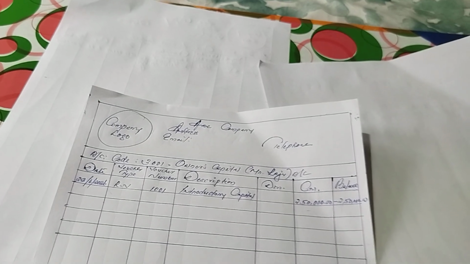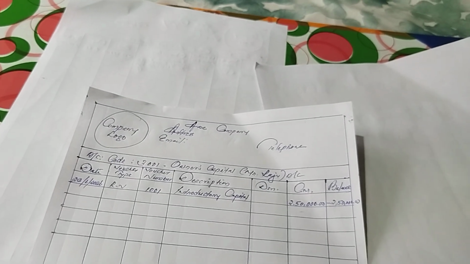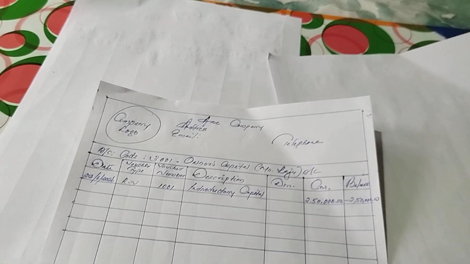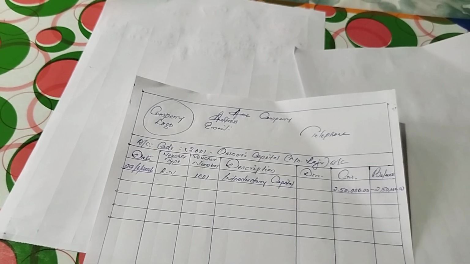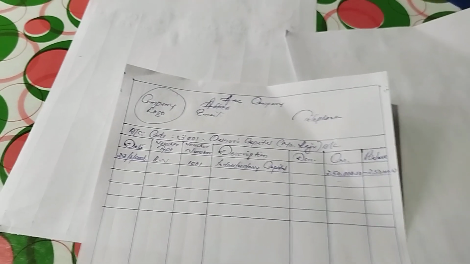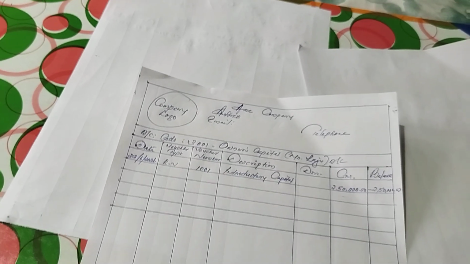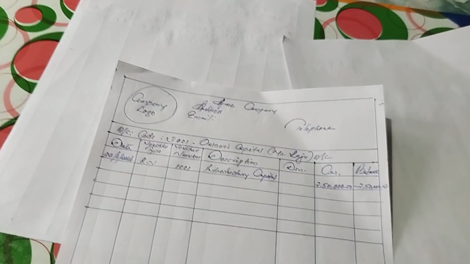Then the balance will automatically come, 2 lakhs 50,000, right? That's all. Same like that, Mr. Rahim's ledger account also you have to create with 2 lakhs 50,000. Okay.